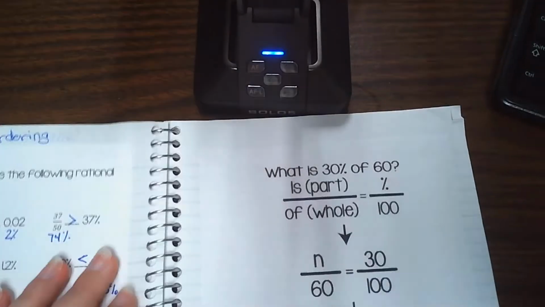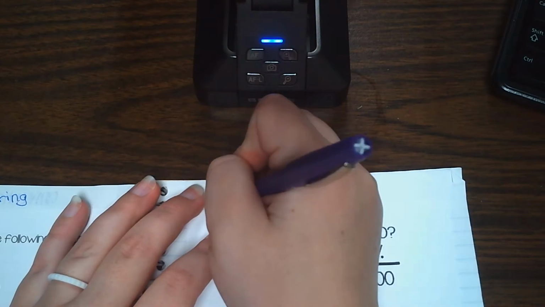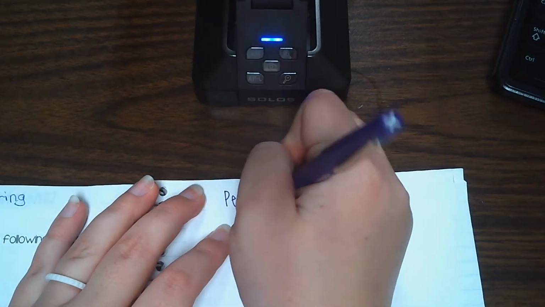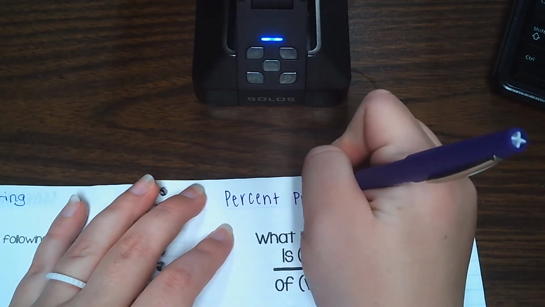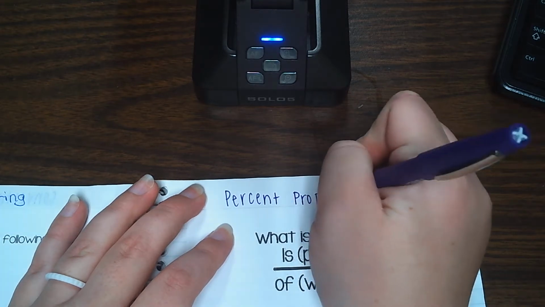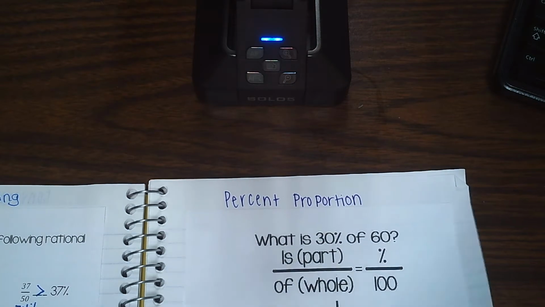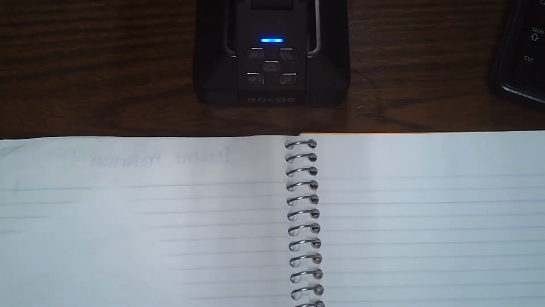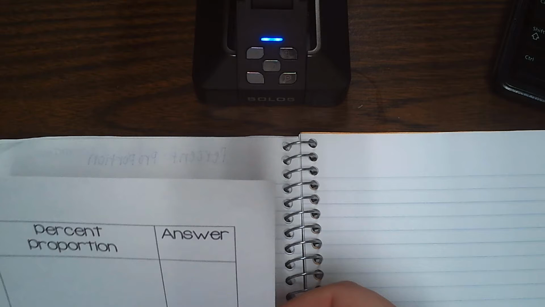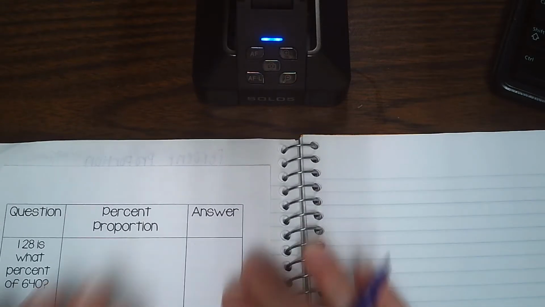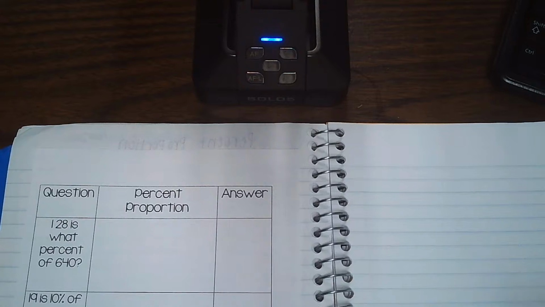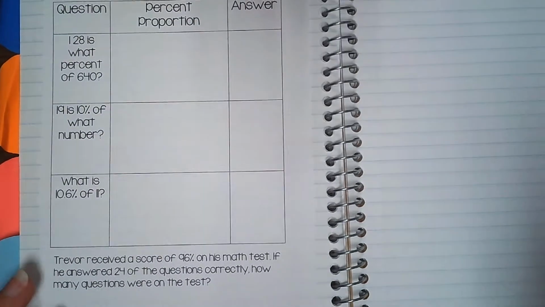At the top, we're going to write percent proportion. Then on page 54.